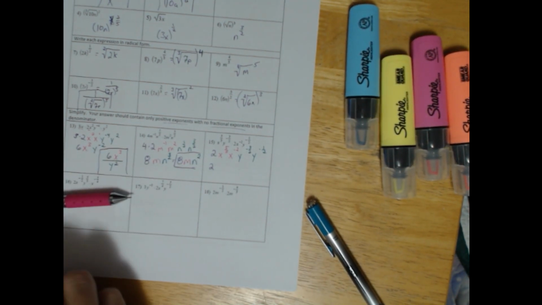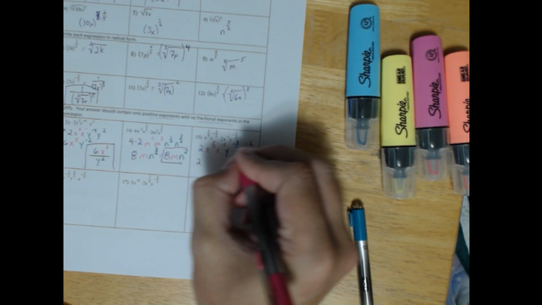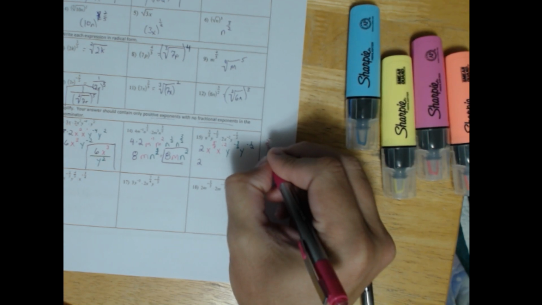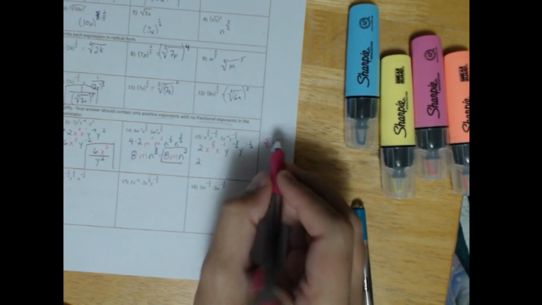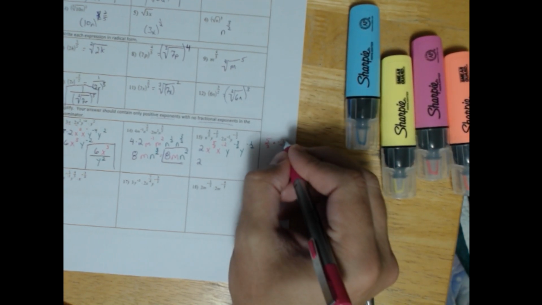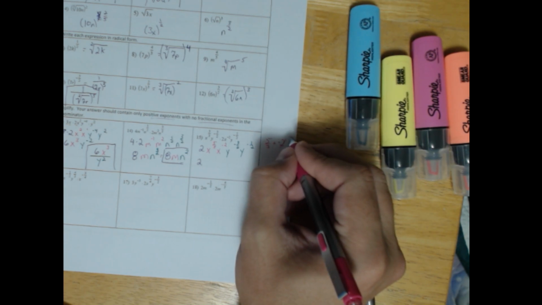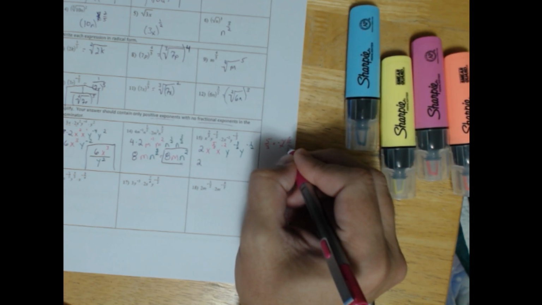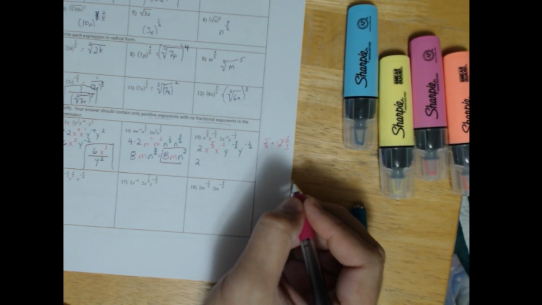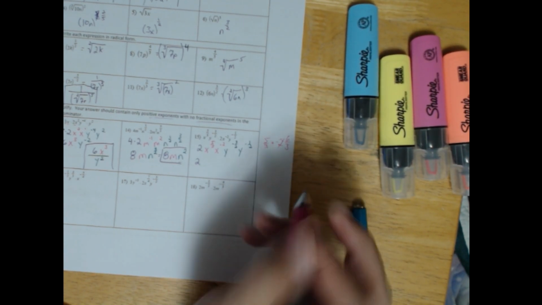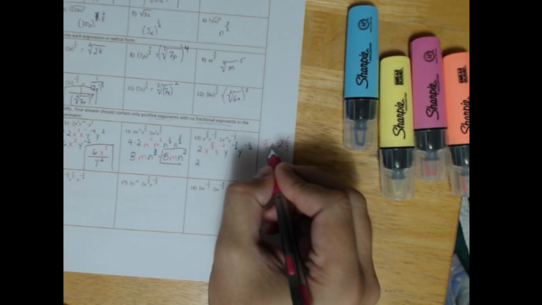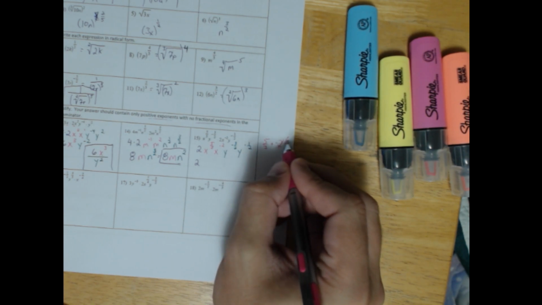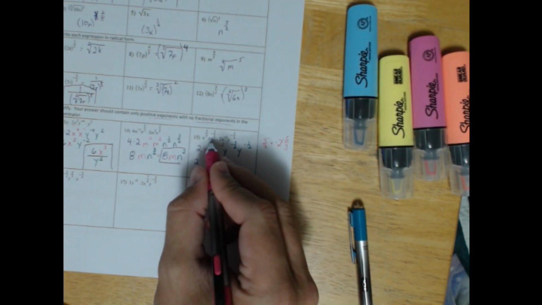5/3 plus negative 2. So yeah, we have to add our exponents here. 5/3 plus, or not negative 1/2, negative 2, so minus 2. We need to get these to have common denominators. So we're going to make this 6 over 3. So I have 5 minus 6.